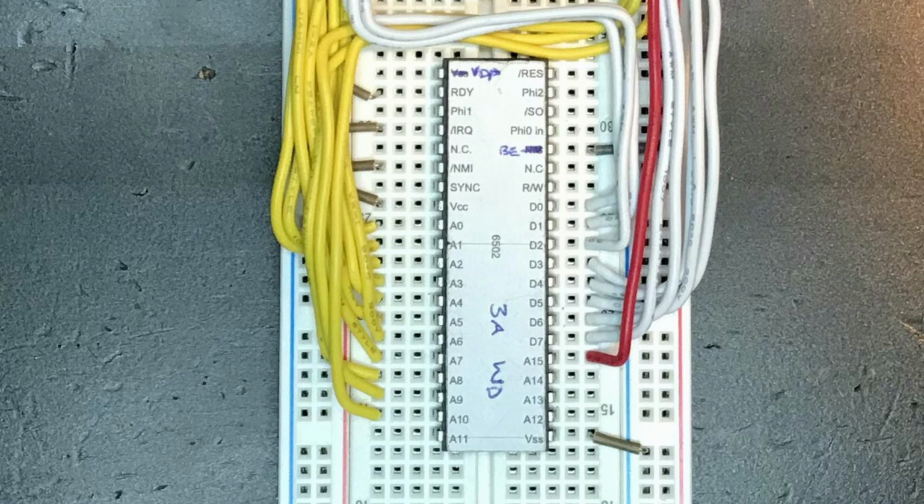Pin 5 is not connected. Pin 6 is a non-maskable interrupt, which is similar to the IRQ on pin 4, but that is not able to be turned off by software. Again, for this test we want to tie it high, so we'll connect that to 5 volts. Pin 7 is sync, and it's an output, and it gives us an indication of when an opcode is being fetched. We're not interested in that, so we will just leave it as it is.